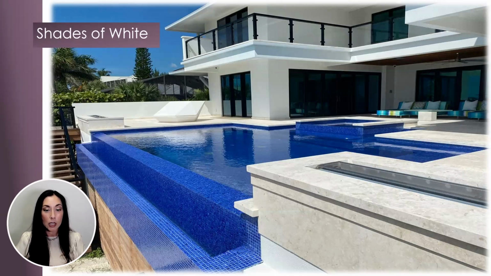Warm white is characterized by a noticeable undertone of yellow or pink. Warm white creates a cozy and welcoming atmosphere, and it's a great choice for spaces where you want to add warmth and comfort. Cool white. This white has undertones of blue and gray, giving a crisp, clean, and modern feel. It's ideal for contemporary spaces, and it makes a room feel more spacious and airy. Bone, a soft white with hints of gray and beige. Bone white offers a muted neutral tone that's less stark than pure white, and it adds a bit of warmth to a space.